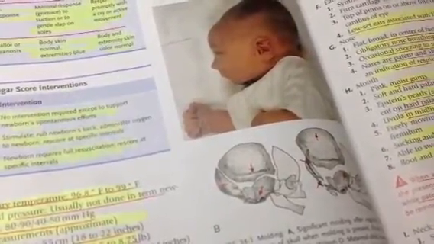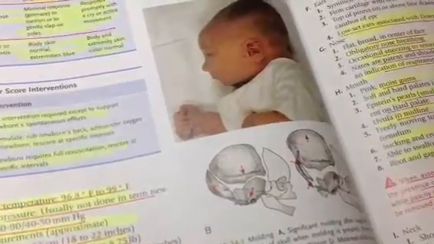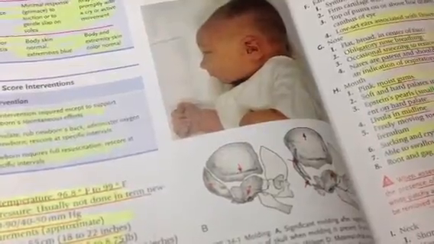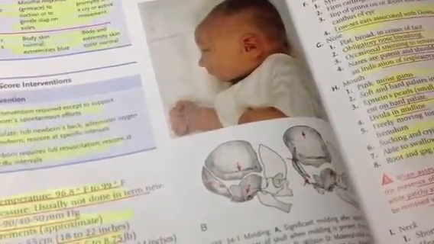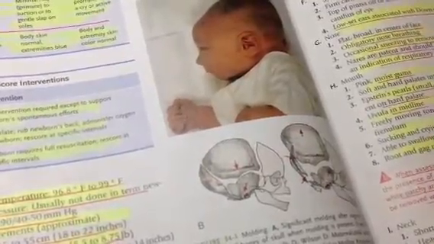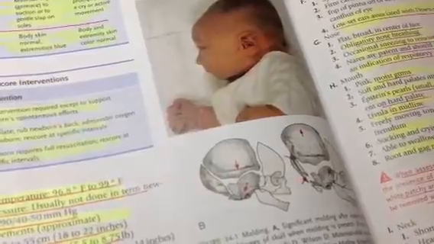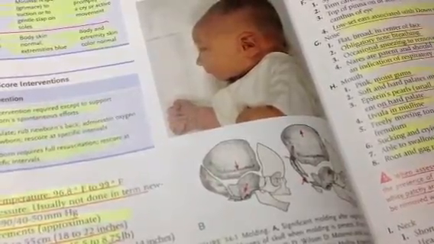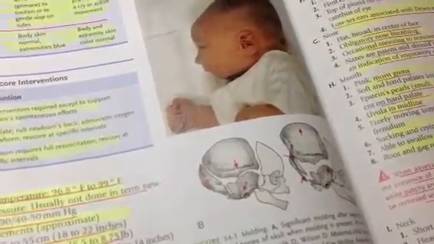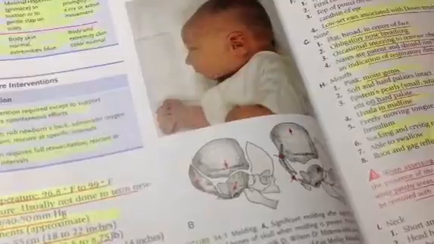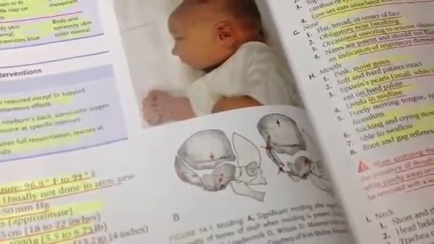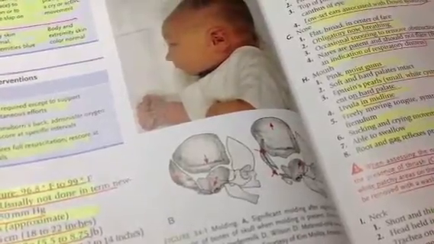Blood pressure, usually not done in term newborn, is 80 to 90 over 40 to 50. Body measurements approximate. Approximate length is 18 to 22 inches. Approximate weight is 5.5 to 8.75 pounds. Approximate head circumference is 13.2 to 14 inches. Head should be 1/4 of the body length.